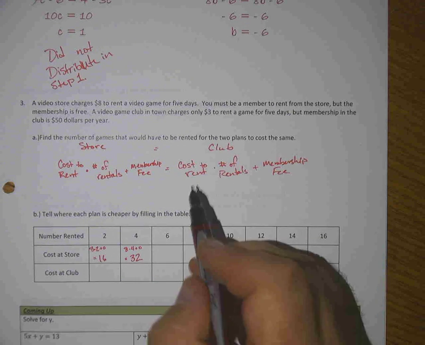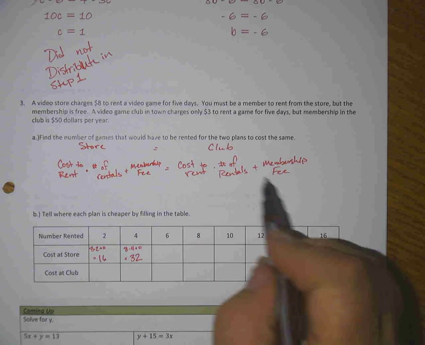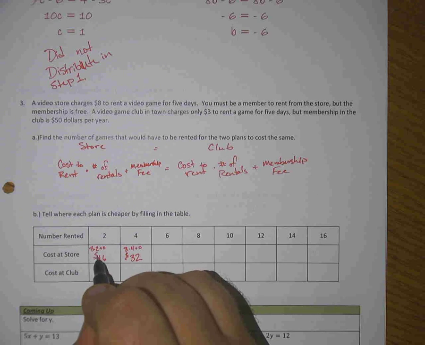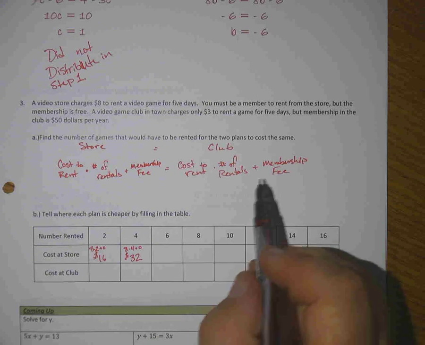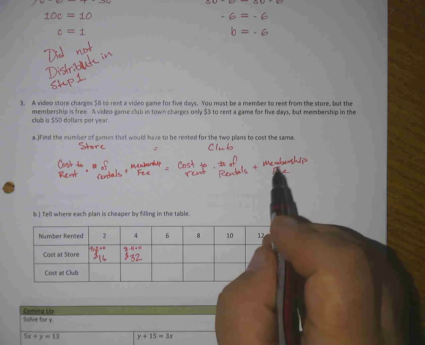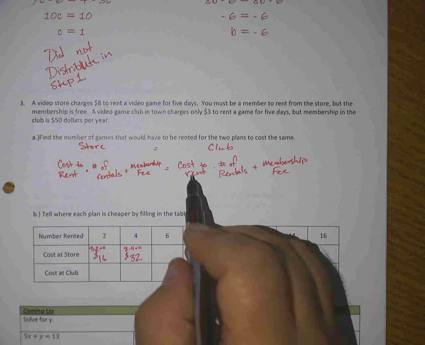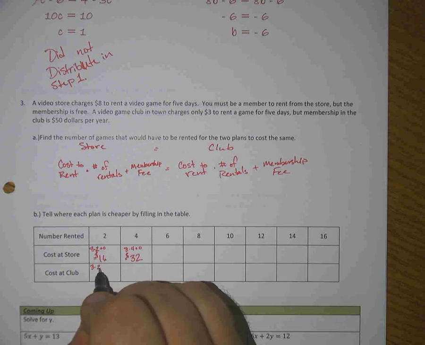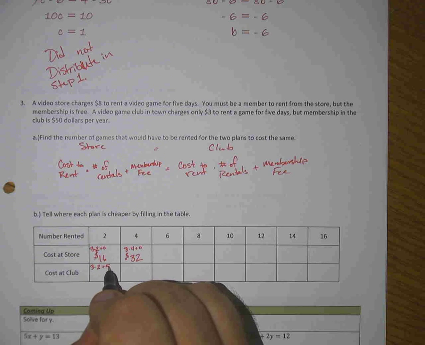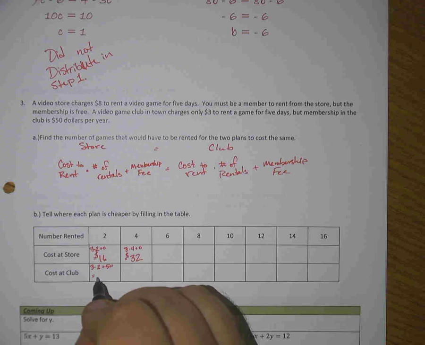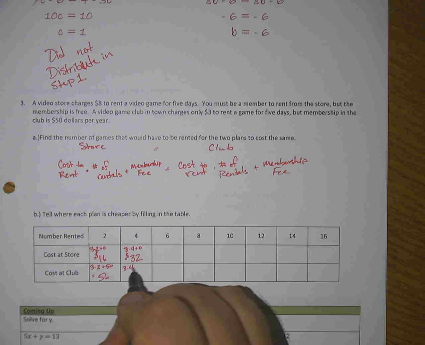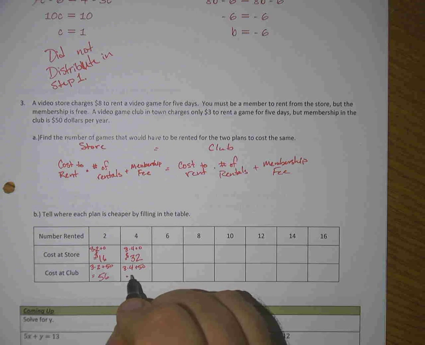And the cost at the club. Well, I have the $50 fee. Remember, these are dollar amounts. You can put the dollar sign in there if you want to, not a big deal right now. But for the club, there's a $50 membership fee, and the cost to rent is only $3. So we have $3 times 2 video games plus 50. 3 times 2 is 6 plus 50 is 56. And 3 times 4 this time plus 50 is 62.